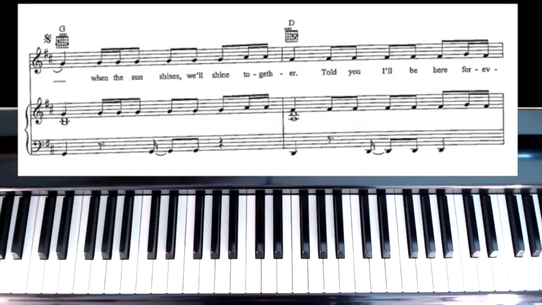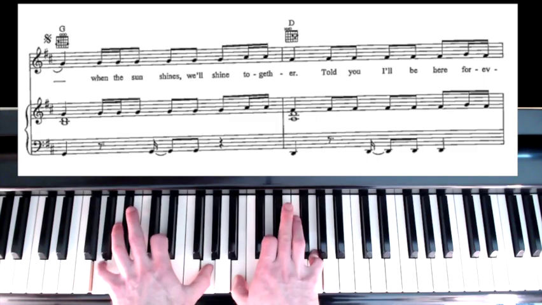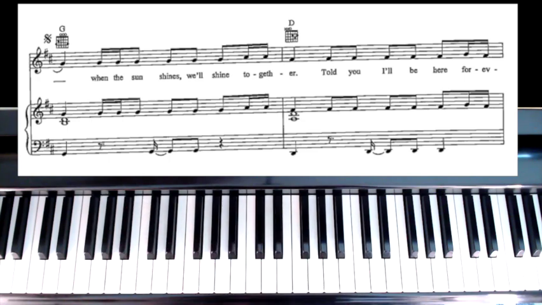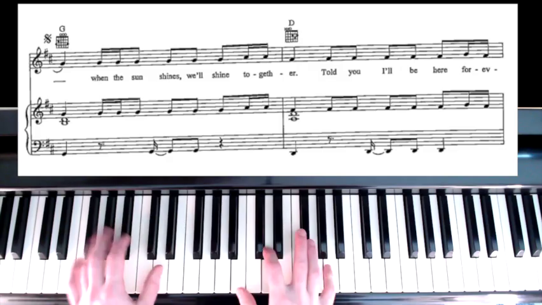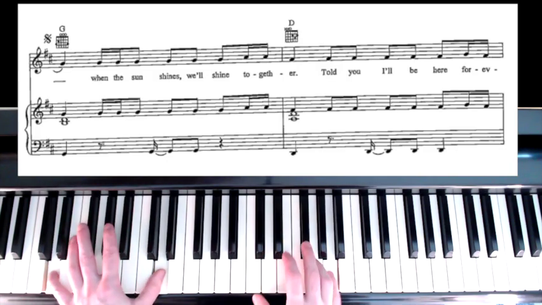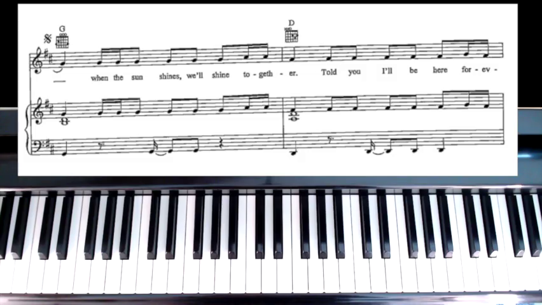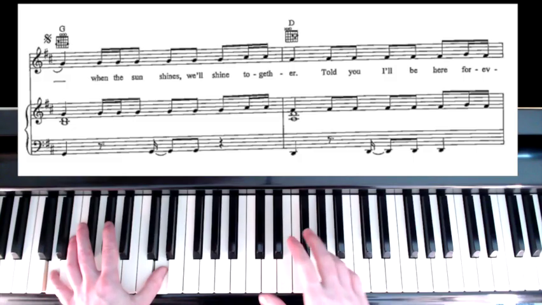So the whole verse really sets us up with this tension, wanting to finally hear this. So when we get there, it feels like the sun's shining. Okay, so when the sun shines, we shine together. It's worth noting that on that D major, we're going to sing the 5 and 3. I've noticed that in melodies, when you want to evoke nostalgia, reflectiveness, and warmth, melodies based on the 5 and 3 of major triads work pretty well.